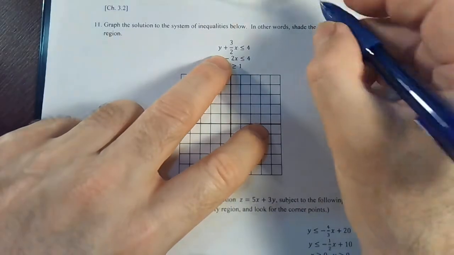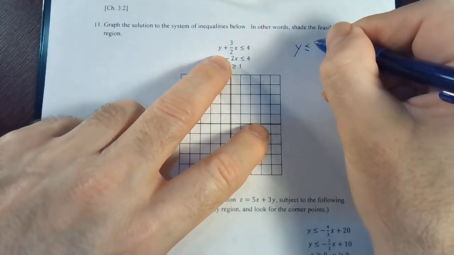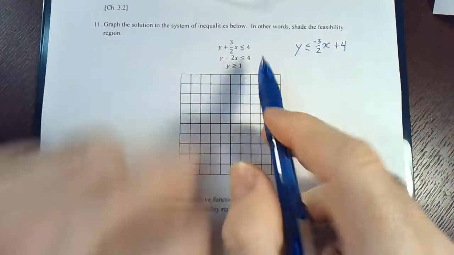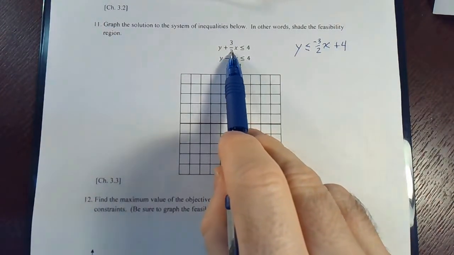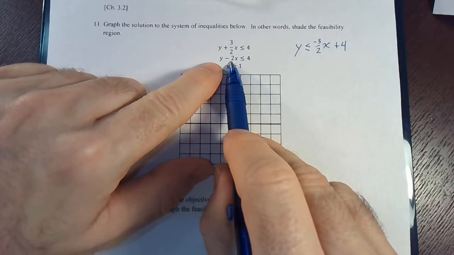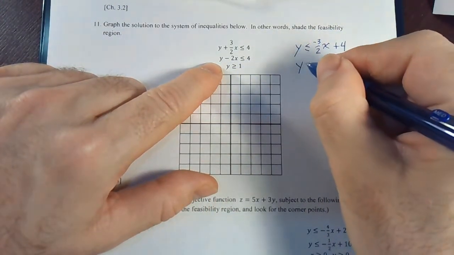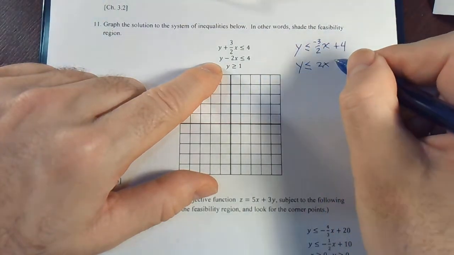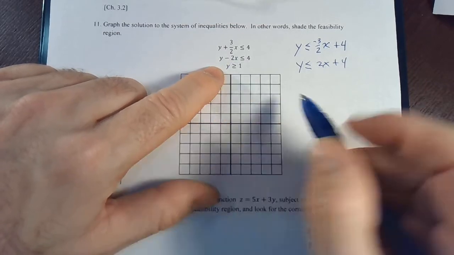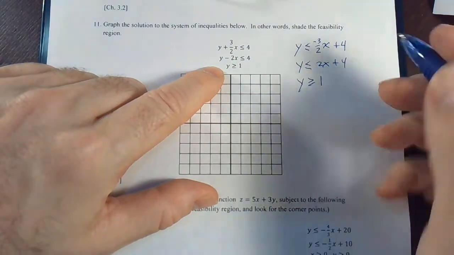So for the first one, I'm going to get y less or equal negative 3 over 2x plus 4. All I did is subtract 3/2 x from both sides. For the second inequality, I have to add 2x. So y less or equal 2x plus 4. So I just added 2x to both sides. And then this one is already in the good form. Y greater than or equal to 1.